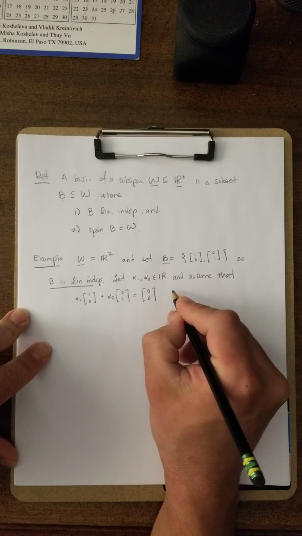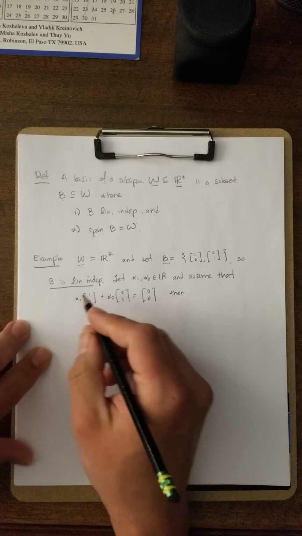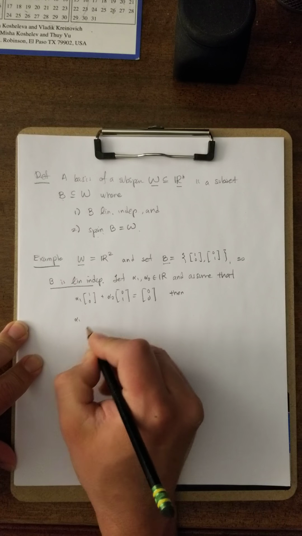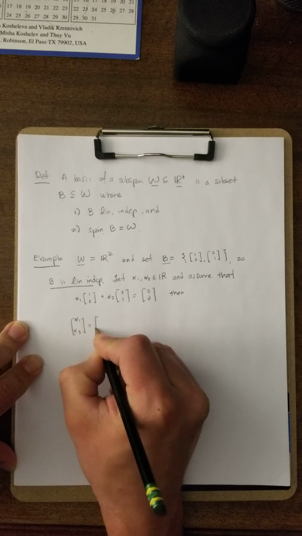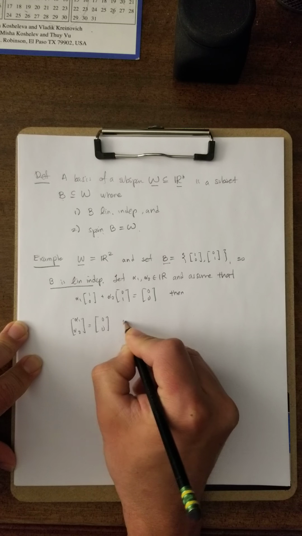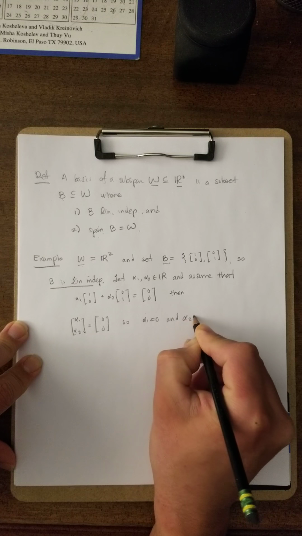Well, from here we get the following reduced equation that says that the vector (alpha 1, alpha 2) is equal to the vector (0, 0). So alpha 1 is 0 and alpha 2 is 0.